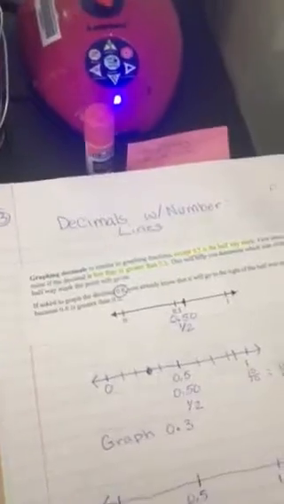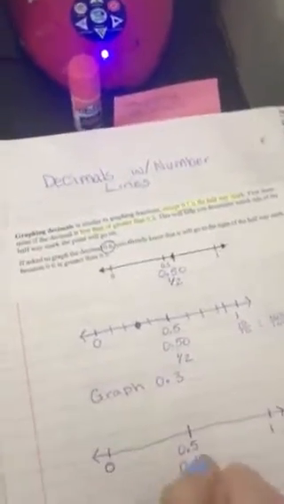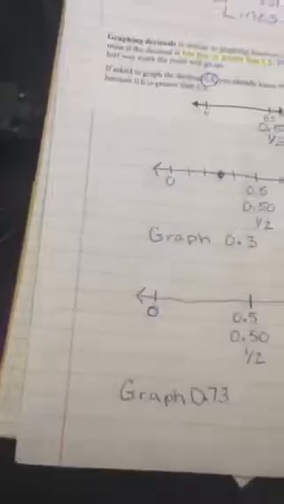Now, I want us to graph, and I'll move it in just a minute, I want us to graph 73 hundredths.